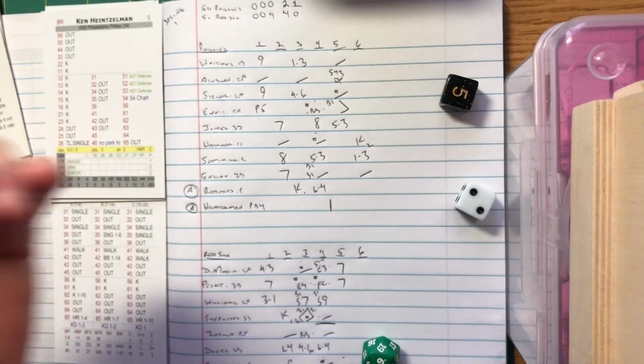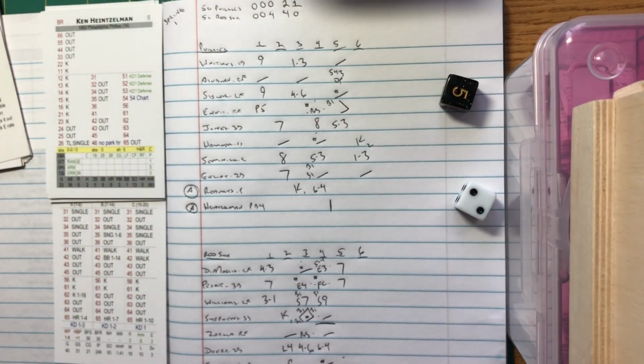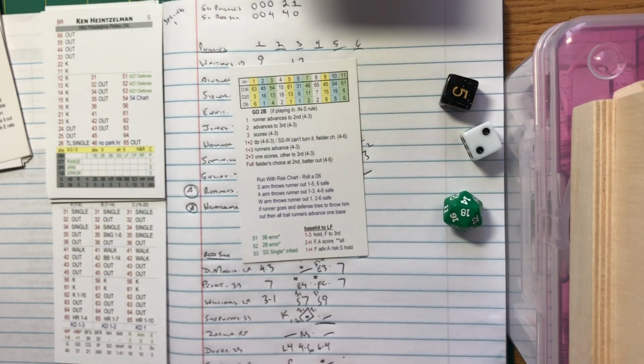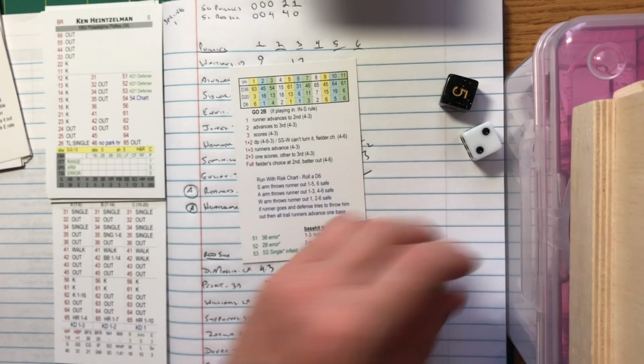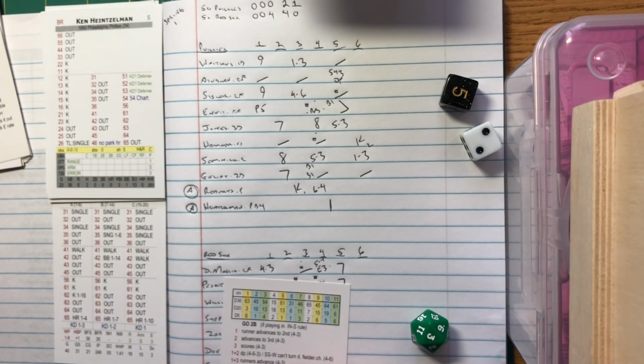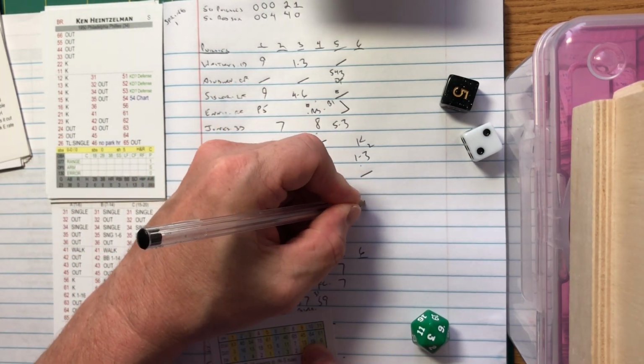The pitch from Parnell, error check, unless he strikes him out. 1-3, no. The error check is a 52. That is for Bobby Doerr. Bobby Doerr's error number is a 6. And he boots it. We got a 1-base error on Bobby Doerr. 2 base runners on now.